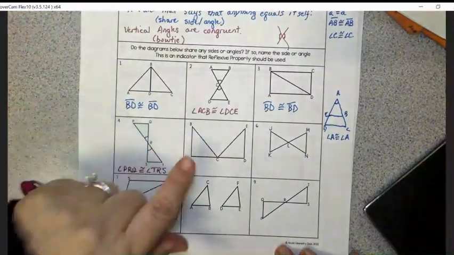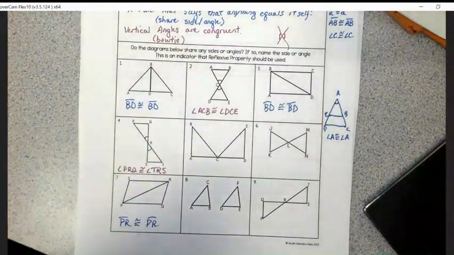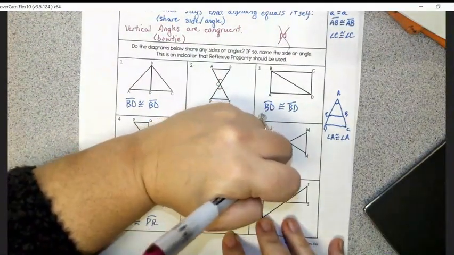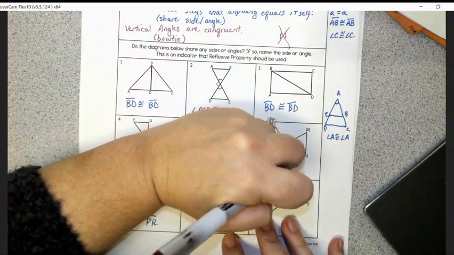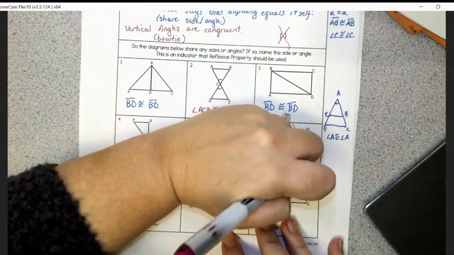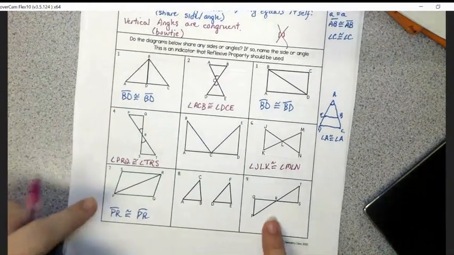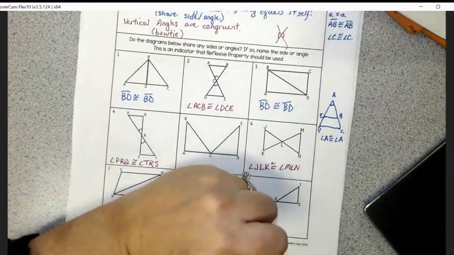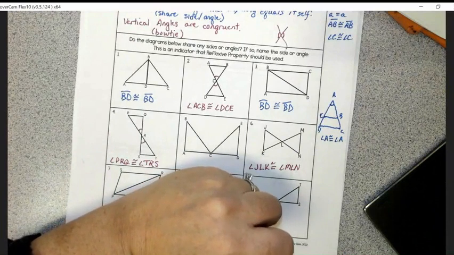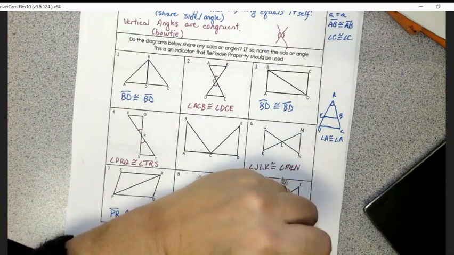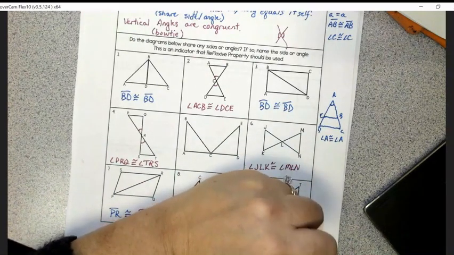Okay, we're going to skip this number right here. That's number 5. This is not a bow tie. Doesn't share anything. Number 6 is a bow tie. So I'm going to put angle JLK is congruent to angle MLN. Number 8 is not a bow tie. Number 9 is a bow tie. So once again, angle PRQ is congruent to angle SRT.